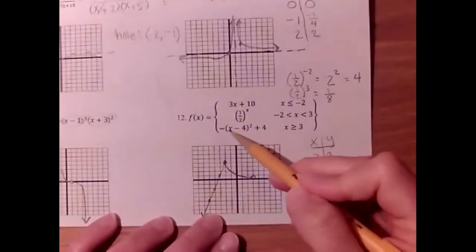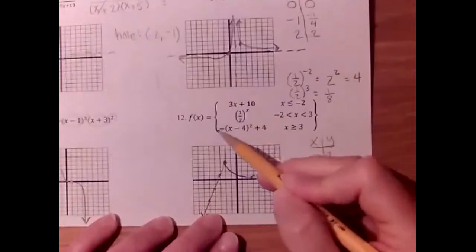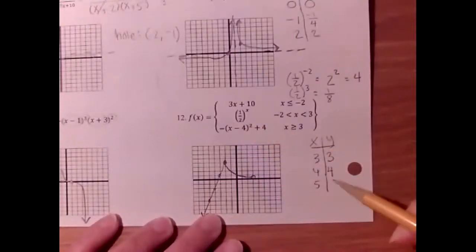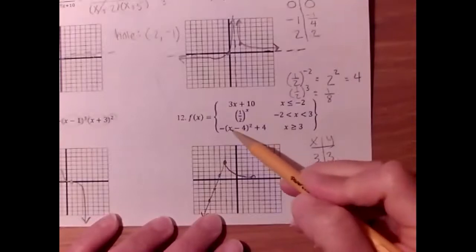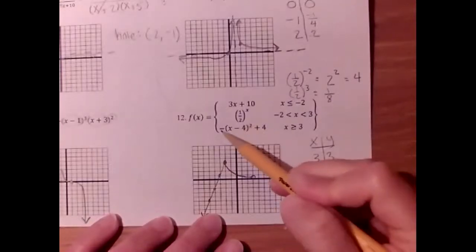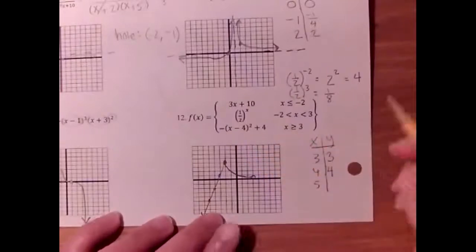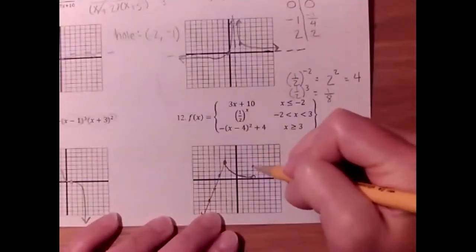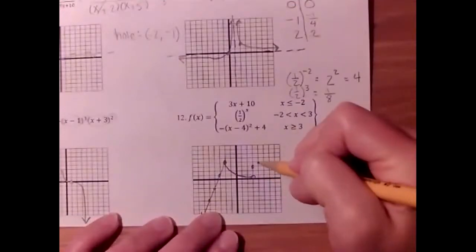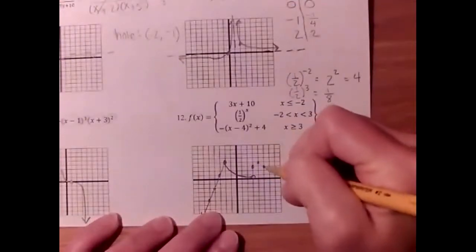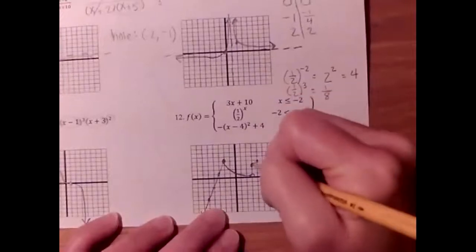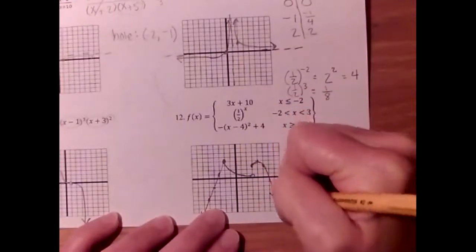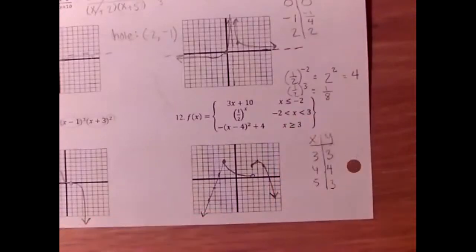If we plug in 4, 4 minus 4 is 0, so this whole entire part goes to 0. And then plus 4 would be 4. And if we plug in 5, this is going to be 1, it'll be negative. So -1 plus 4 will be 3. So let me plot those. And it will look something like that.